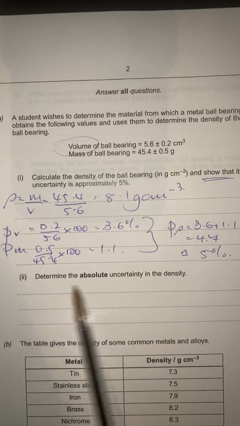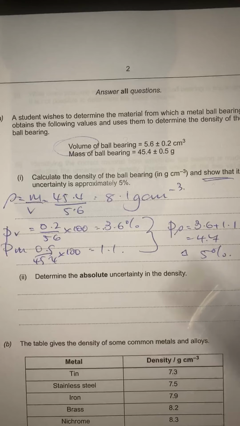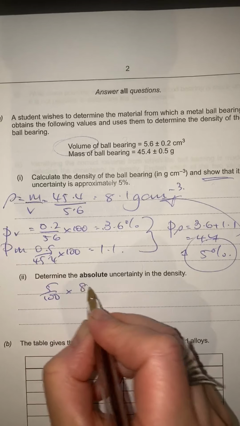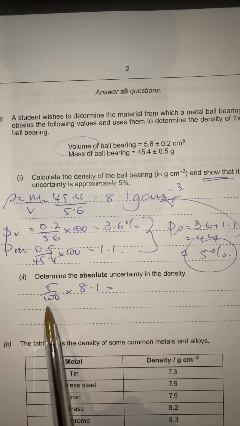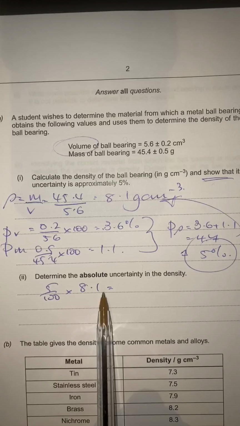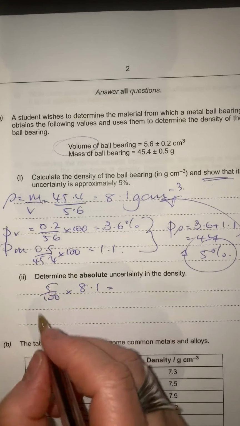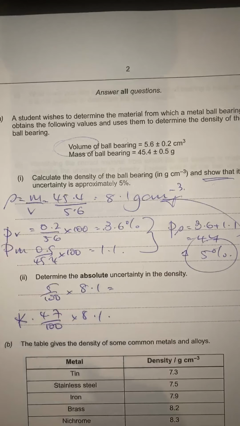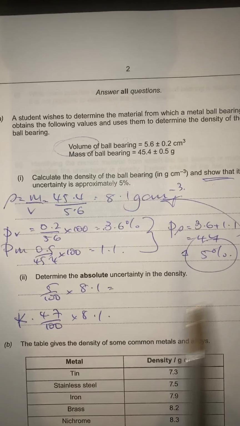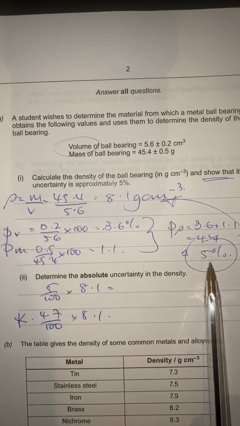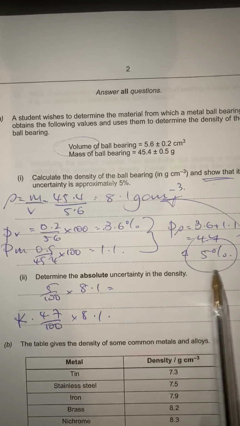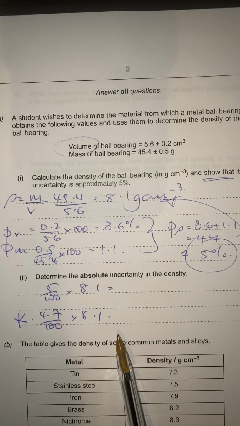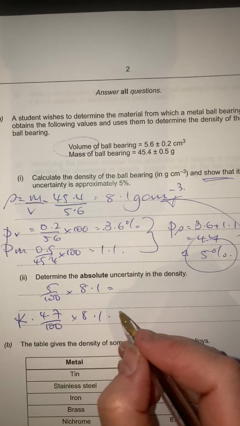Okay. Find the absolute uncertainty. So that means find what's 5% of 8.1. What's 5% of 8.1? You can either times it by 0.05 or you do 5 divided by 100. Or it could be 4% of 8.1. I would use this one, right? Use your better answer rather than the approximated one in the question. They're doing this to help you because the idea being that if you got that wrong, you can still use the 5%. And in actual fact, the mark scheme does give 2 answers.